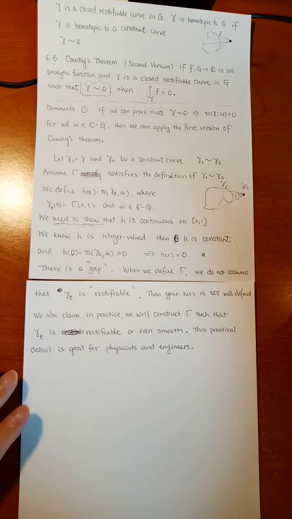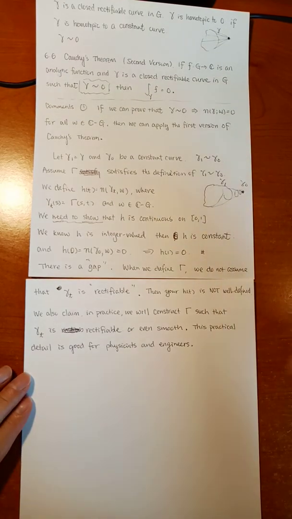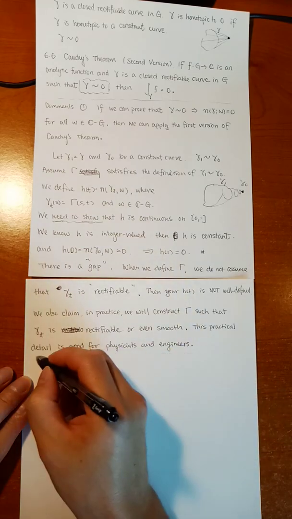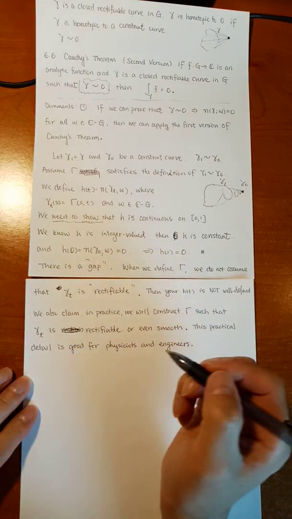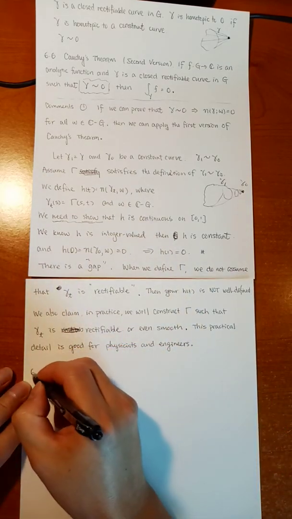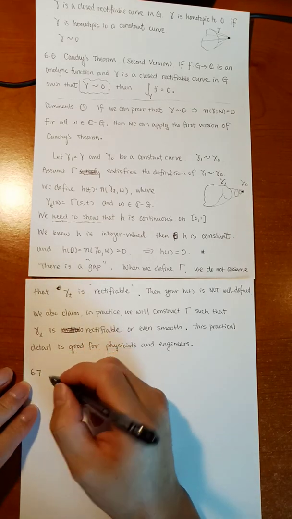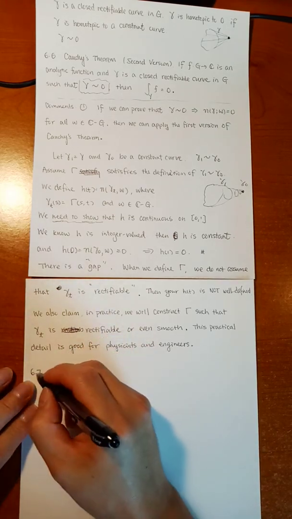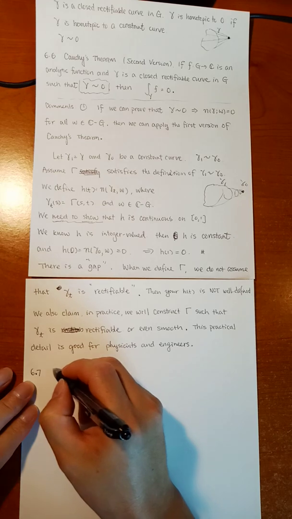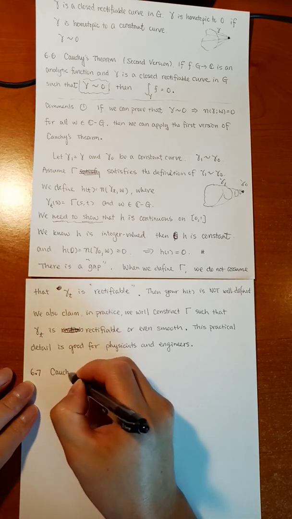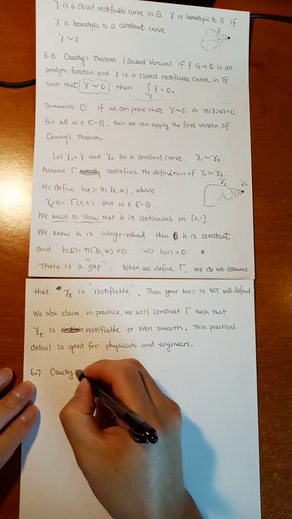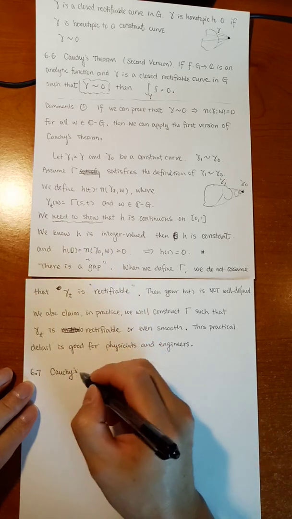All right, so here this is still idea. So after the author explained his idea, his concern, he presents the next theorem. It's called the Cauchy theorem, third version.